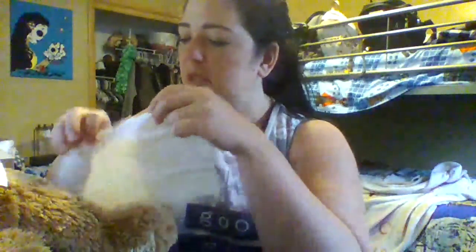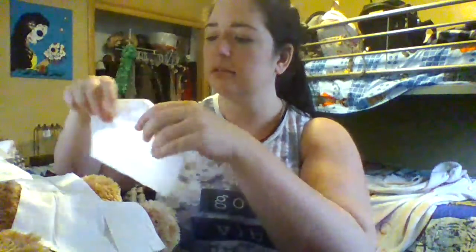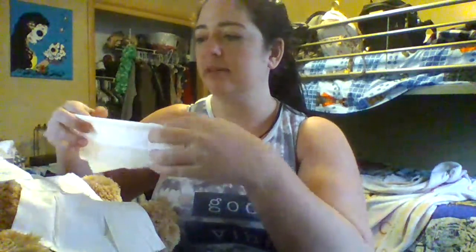So I'm gonna go ahead, lay some tissue on my bear here so he feels comfortable. And ask the patient not to touch the wound or touch any of the sterile equipment as well.